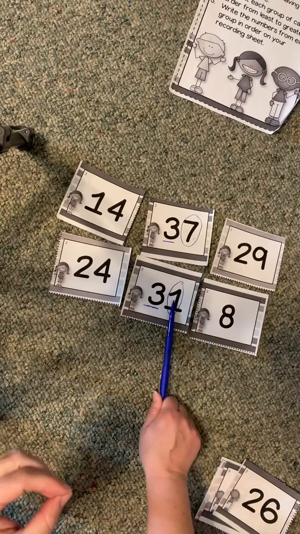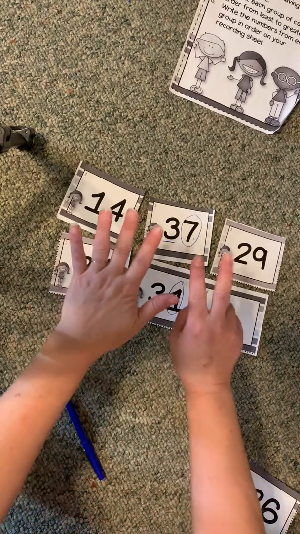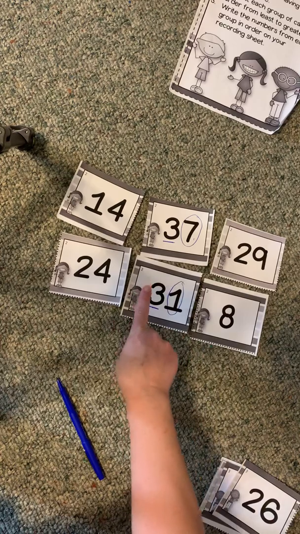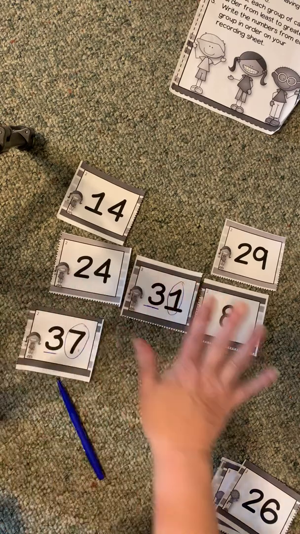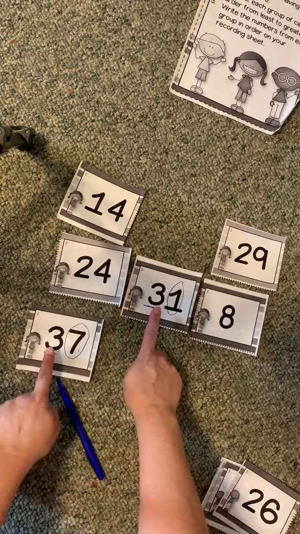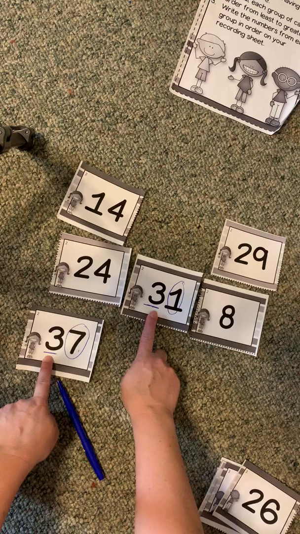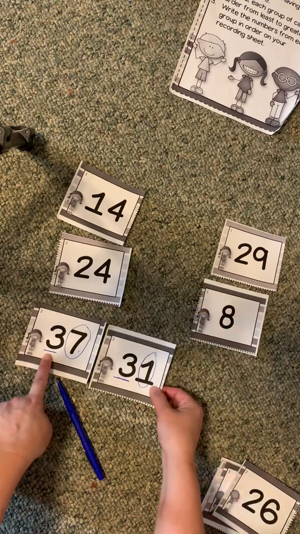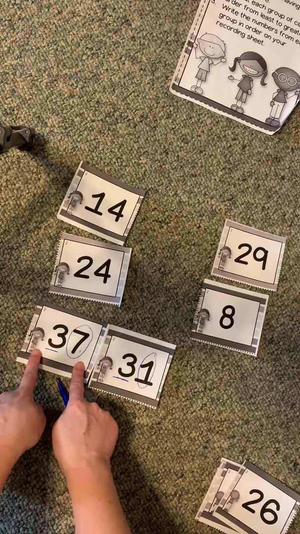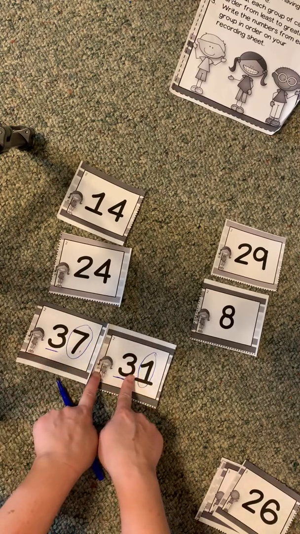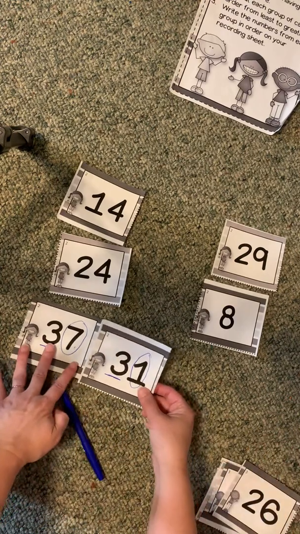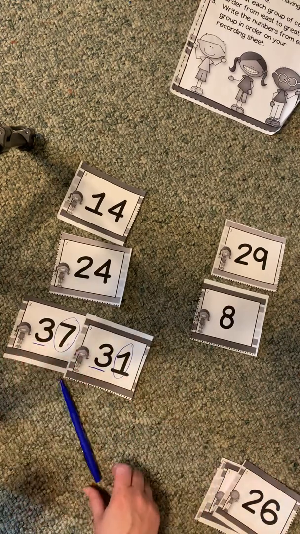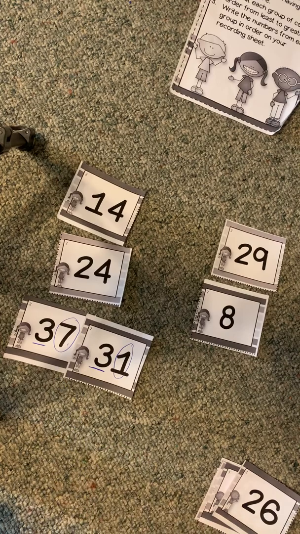So we have a 7 and a 1. And we said, well, look, 7 is this many and 1 is this. So 37 is my biggest number. And because I did all that work looking at the numbers that had 3s in their tens place, I know that 31 is going to be next. So 37 is my biggest, but then 31 is going to come next. And I'm going to slowly go down to my smallest number.